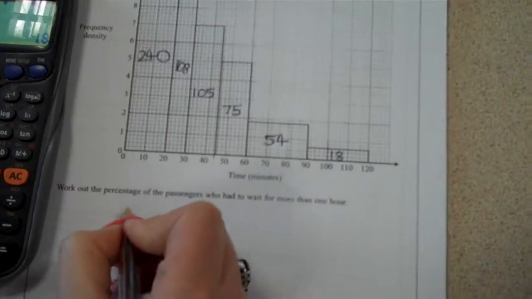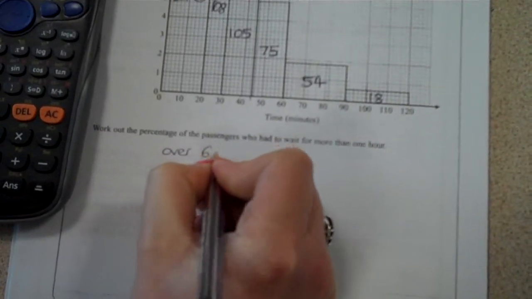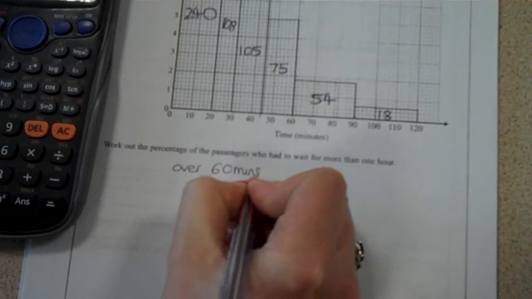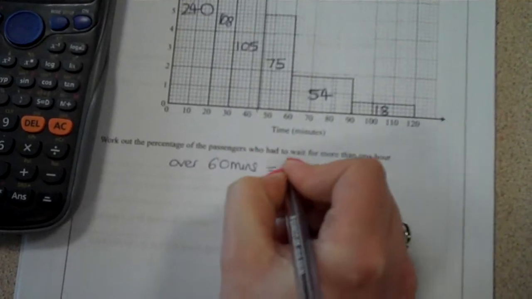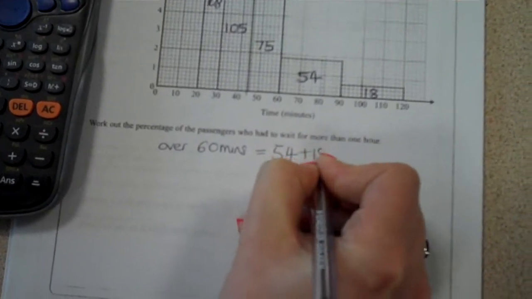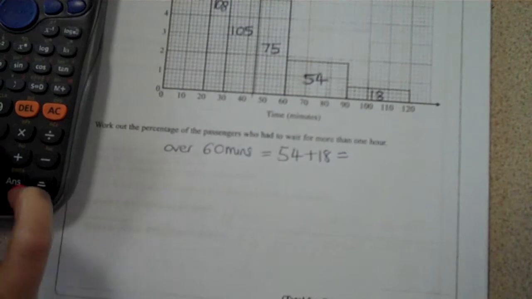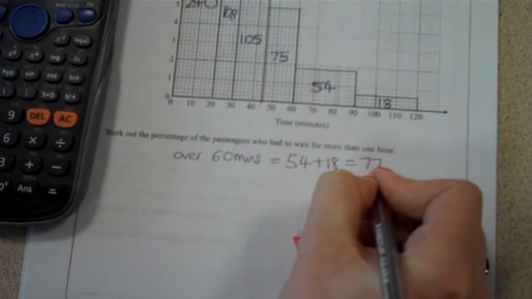So over 60 minutes, which is over my hour, I've got 54 and 18, which when I add them together gives me 72.